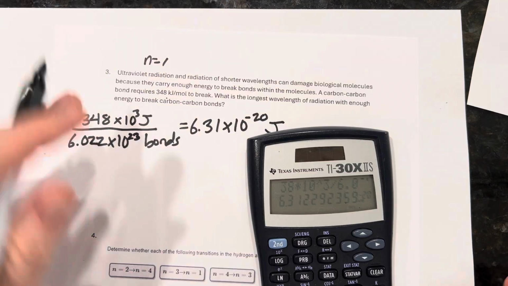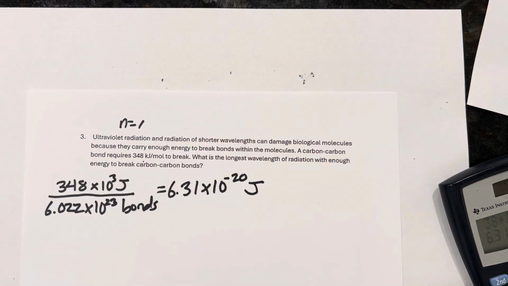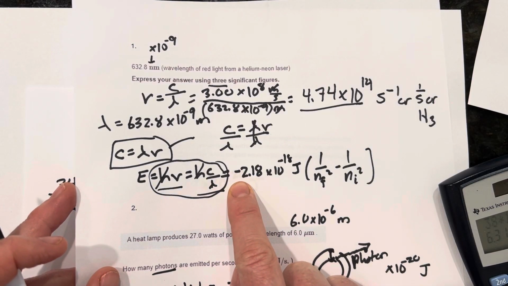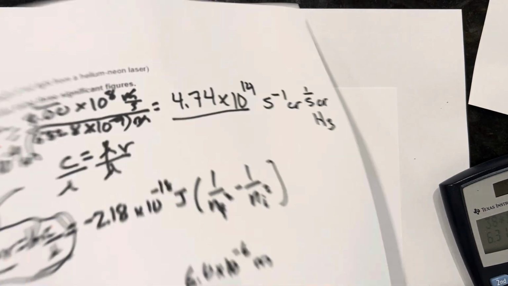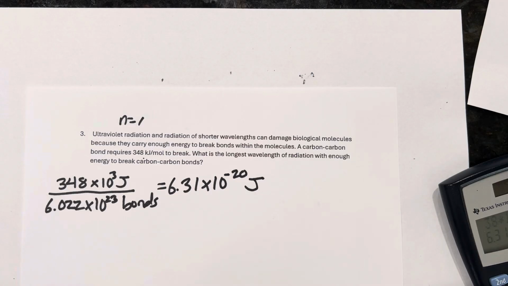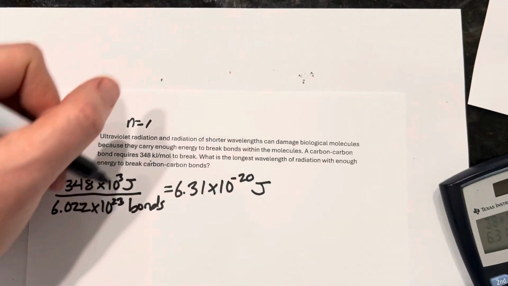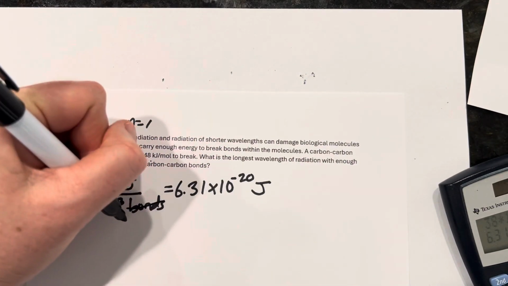That's great because, again, we're never going to have a number for an individual photon that's going to be higher than 2.18 times 10 to the negative 18. So this is negative 20, we're good. Negative 20, negative 19, all those we should be comfortable with. So this is how many joules, and instead of bonds, we'll just say photons.